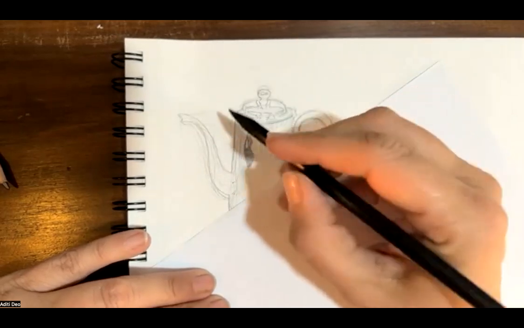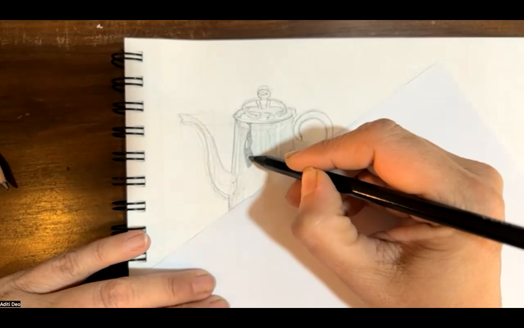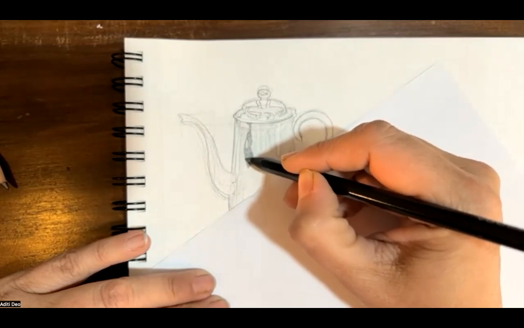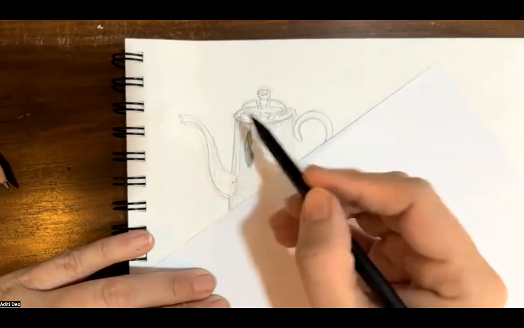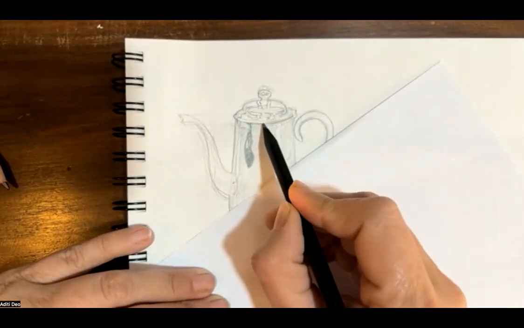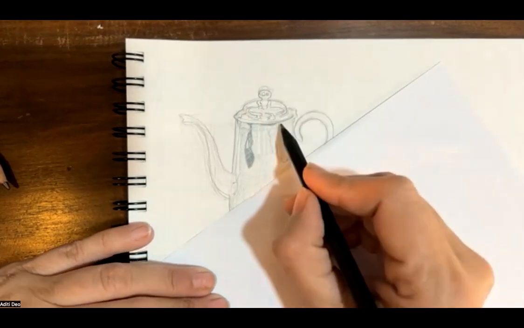Within this also, sometimes there are variations. So one section can be slightly darker. So you change the direction and make it darker. But here, obviously, I have increased pressure. Moving on to the other side.